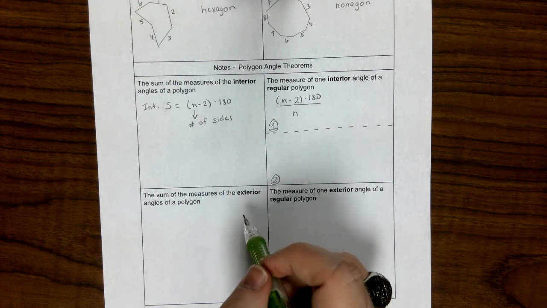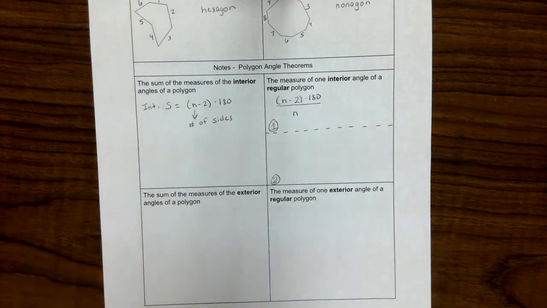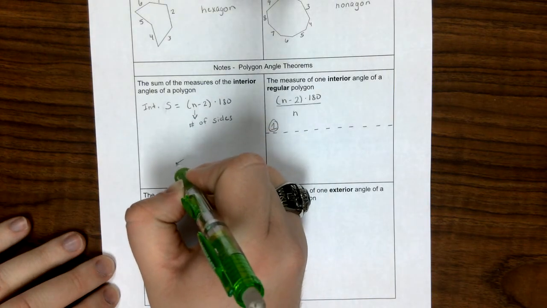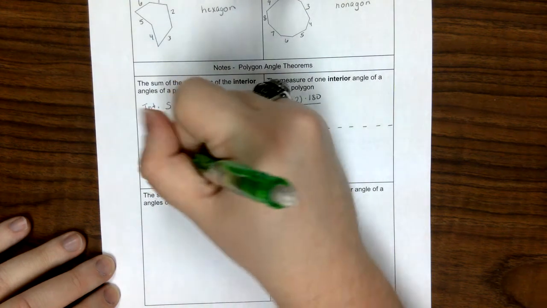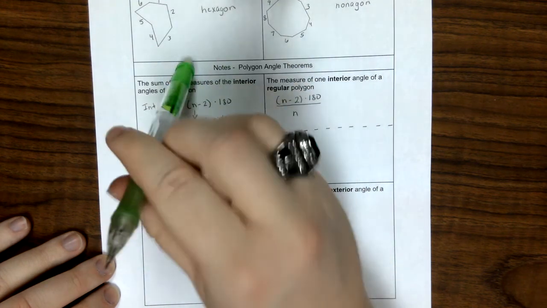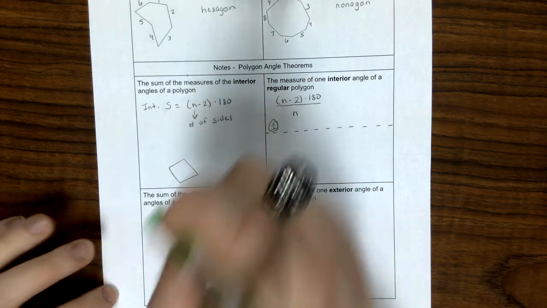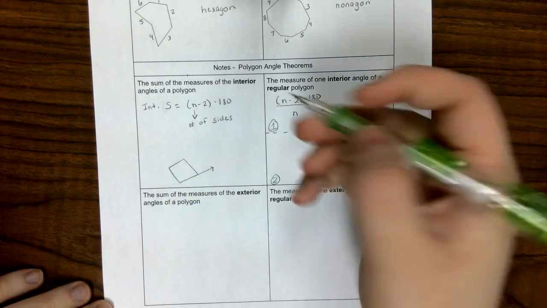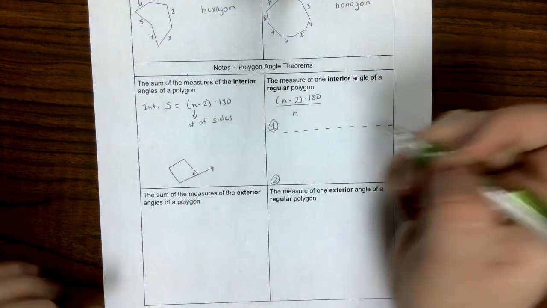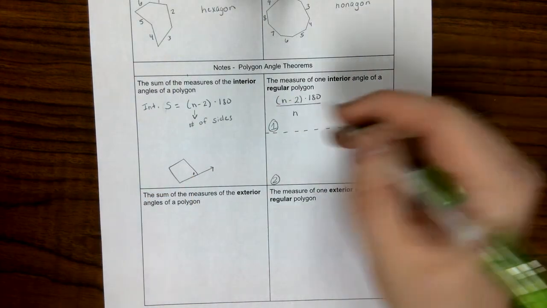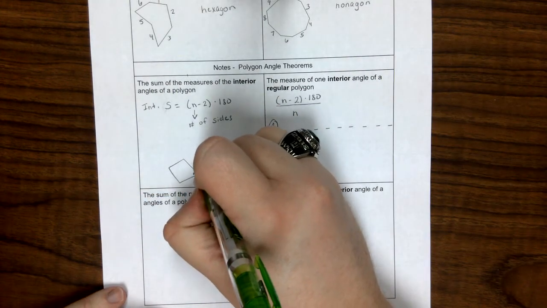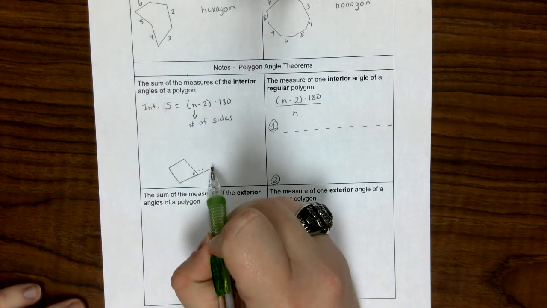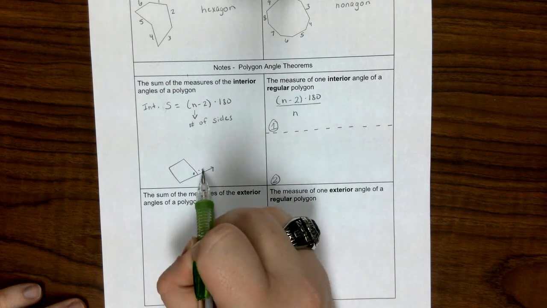The sum of the measures of the exterior angles. In case we don't remember, let me draw this up here. Let's say you have some four-sided shape, and then you just extend one side. This angle right here with one dot is going to be an interior angle. This one with two dots is an exterior angle because it is outside the figure. So when I say exterior angle, this is what I'm talking about.